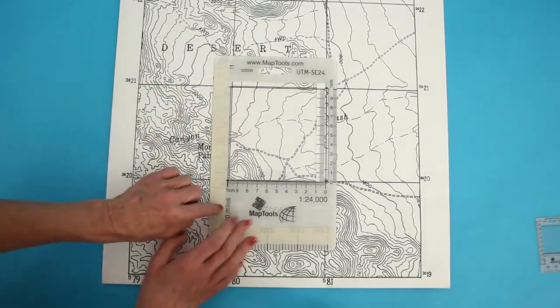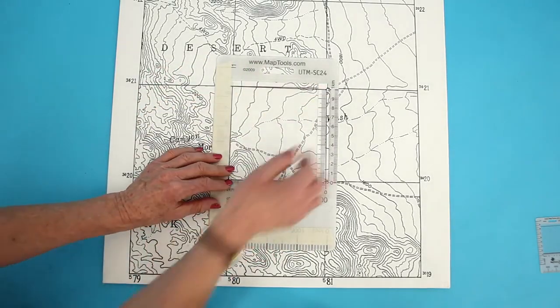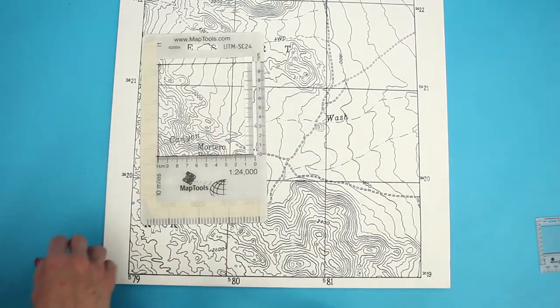I cover these extra numbers with tape. The roamer is the same size as the 1 kilometer square. And see this cutout slot? You mark your map through that.